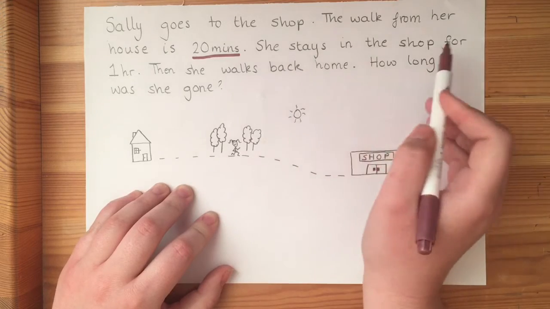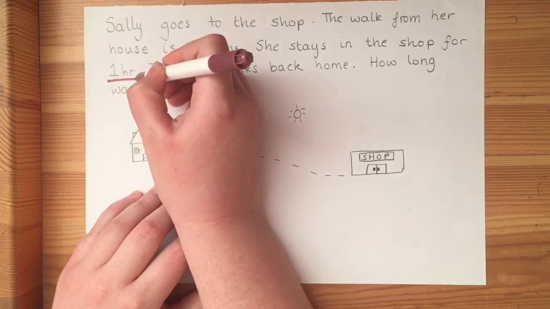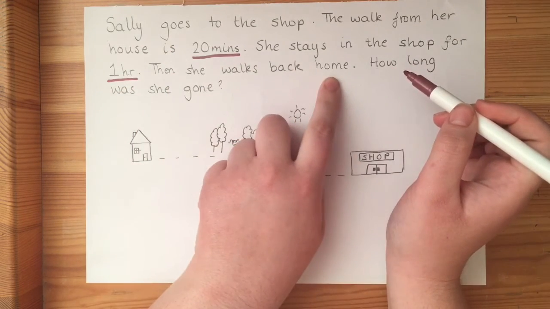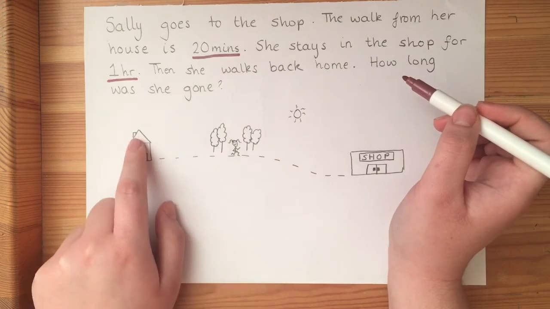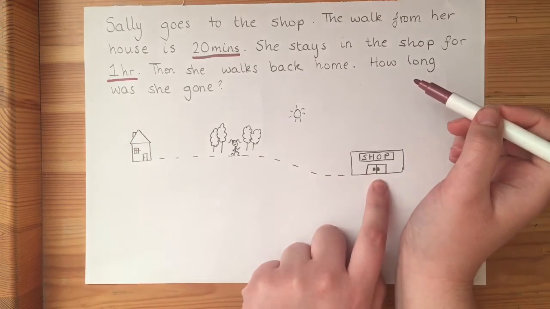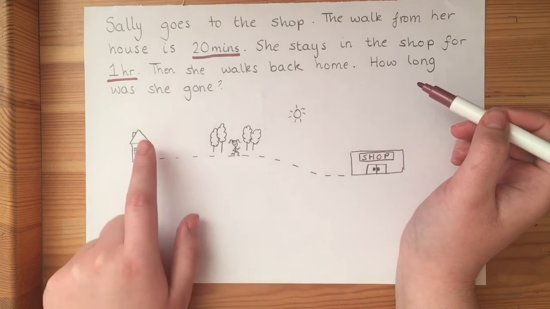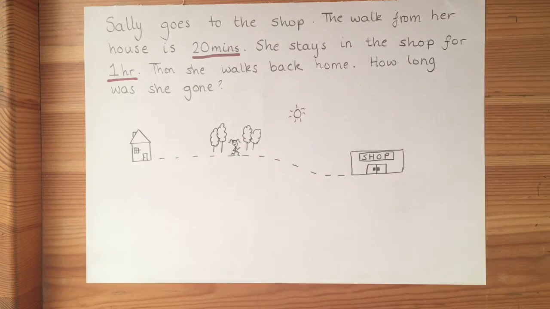She stays in the shop for 1 hour. So that's another important thing. I need to know about 1 hour. Then she walks back home. Well, we know it already takes her 20 minutes to get from her house to the shop. So that's just 20 minutes again to get from the shop to her house. How long was she gone?